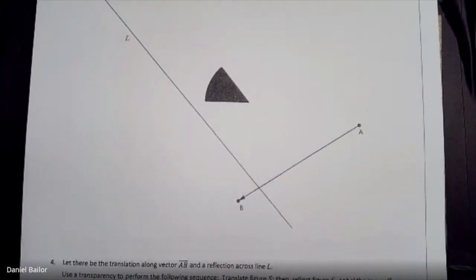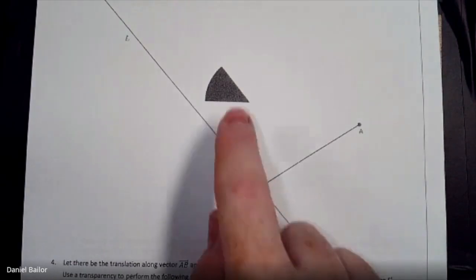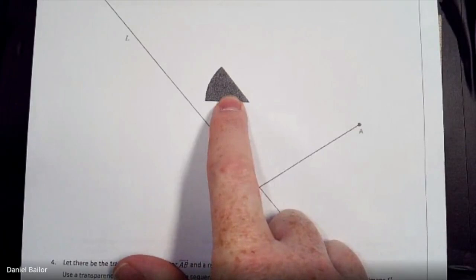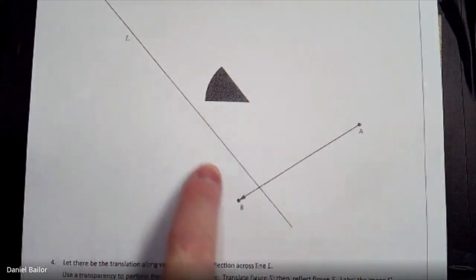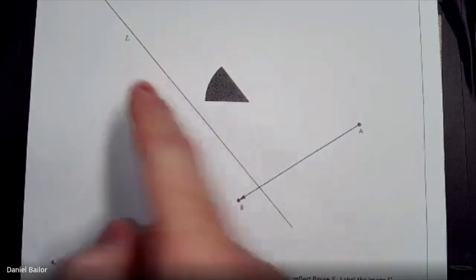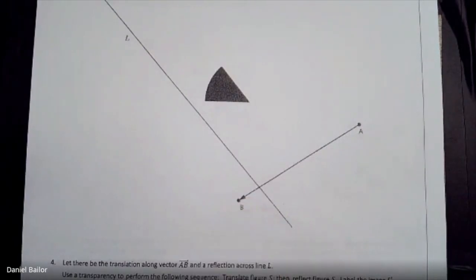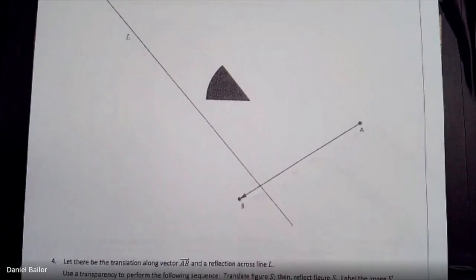So those are the figures we have. It looks like we have a little wedge shape. I'm guessing that's the thing we're going to move around. We have a line. That line tells me we're probably going to have to reflect and flip over that line. And we have vector AB, which tells me we are probably going to translate in that direction. Now, that's what I can guess. I don't know what they want me to do until I read the directions. I need to read the directions to know exactly what I'm supposed to do.